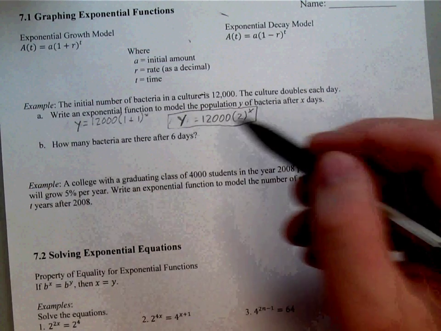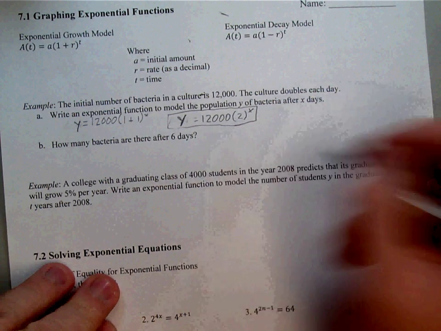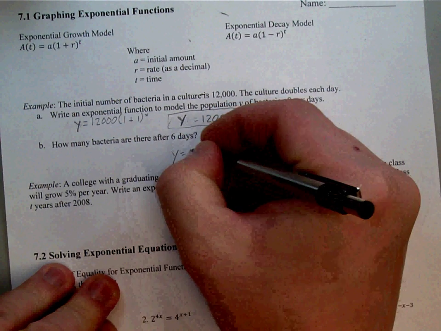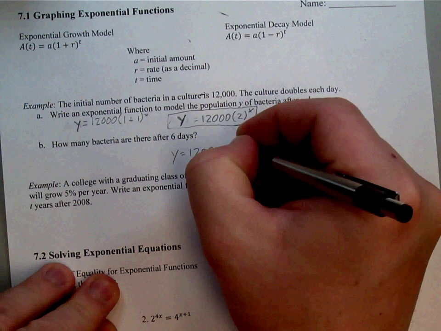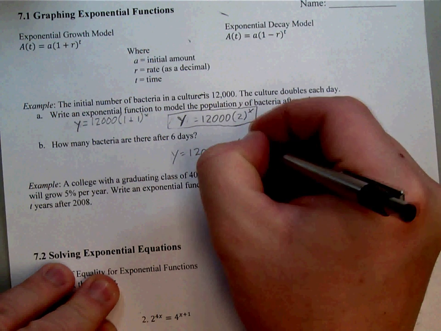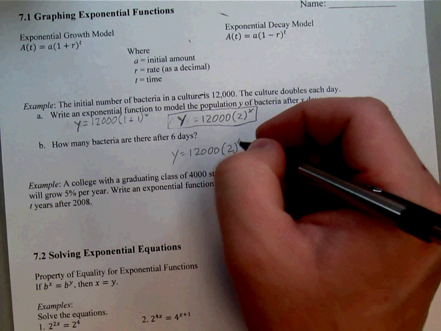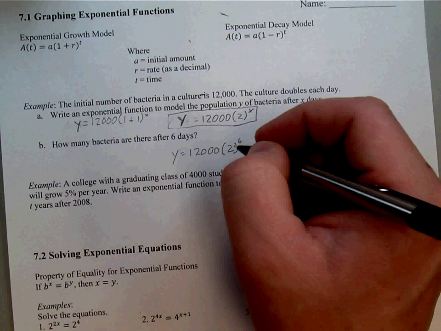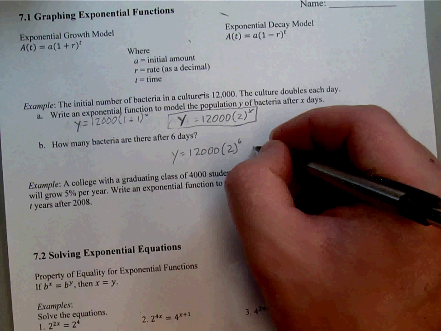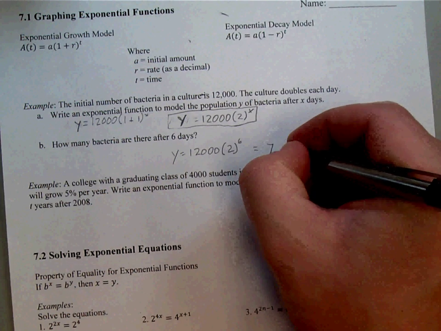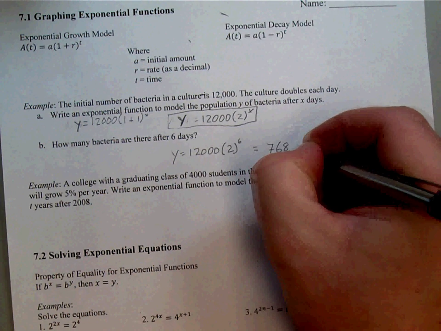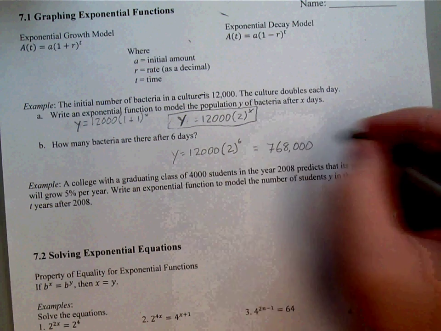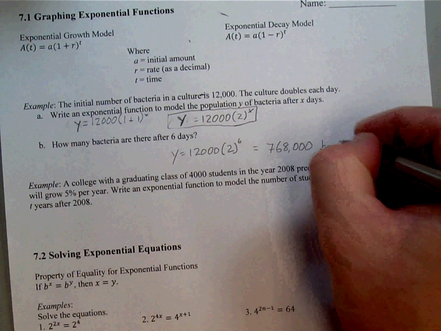And so part B now, how many bacteria are there after 6 days? So now we take the equation, we plug 6 in there. So we're going to take 12,000 times 2 to the 6th power. Type that in the calculator. 12,000 times 2 to the 6th power. And I get 768,000 bacteria.